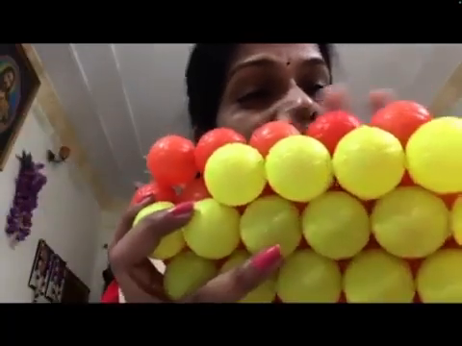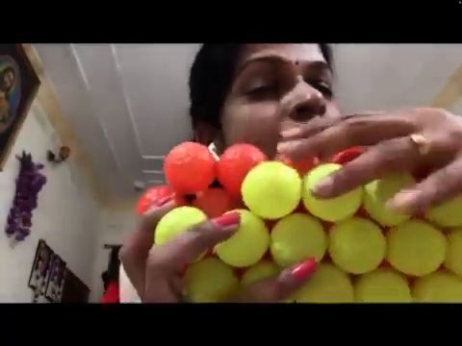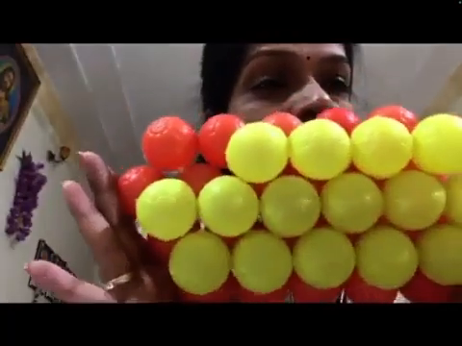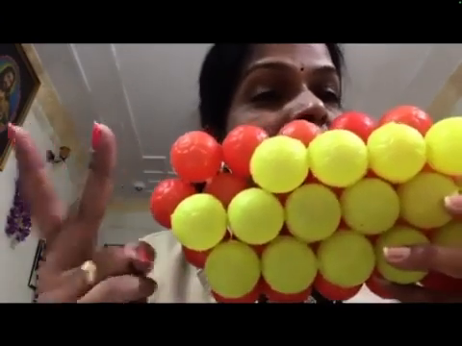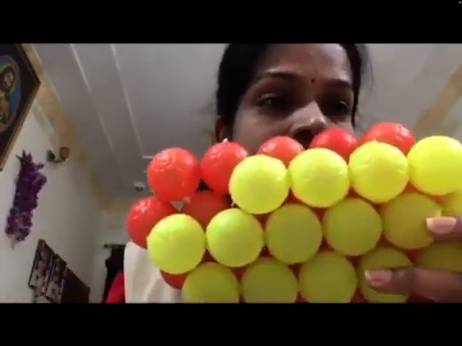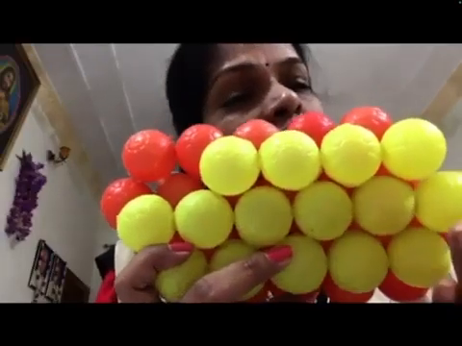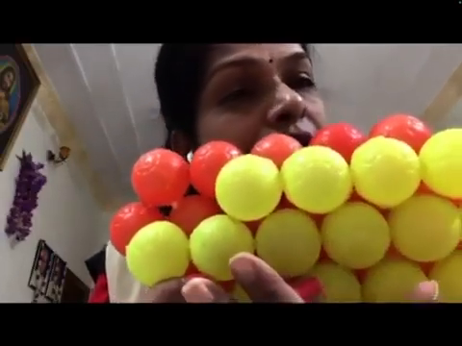Once again, if capital N is the number of these atoms in this crystal lattice, there will be twice n tetrahedral voids and n octahedral voids. Sometimes only the tetrahedral voids are filled, sometimes only the octahedral voids are filled, sometimes some of the tetrahedral voids and some of the octahedral voids are filled. Sometimes only a fraction of the tetrahedral voids are filled or a fraction of the octahedral voids are filled. Depending upon the questions, you have to find out the molecular formula.